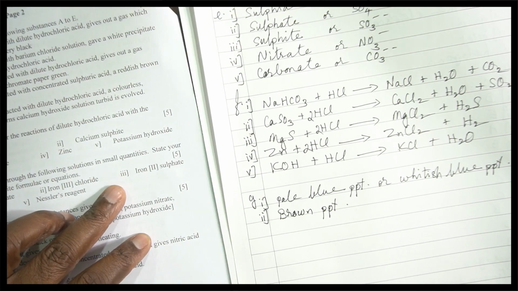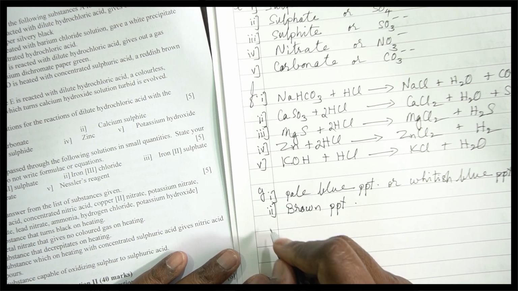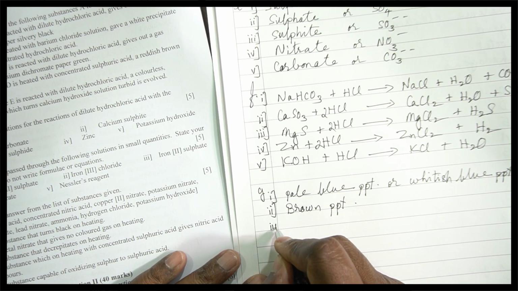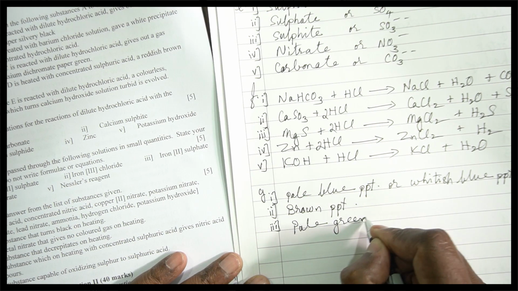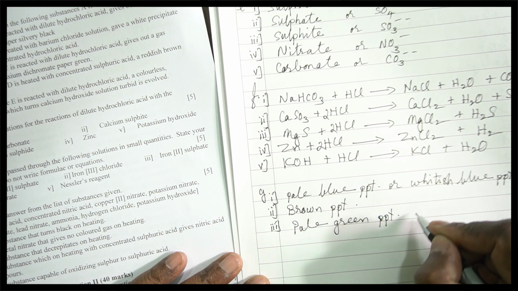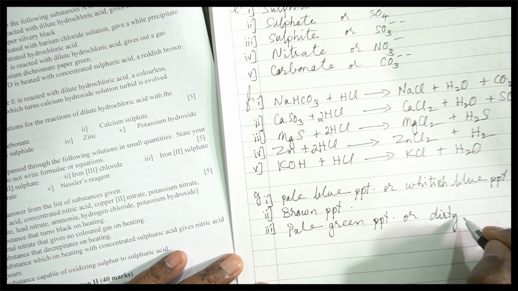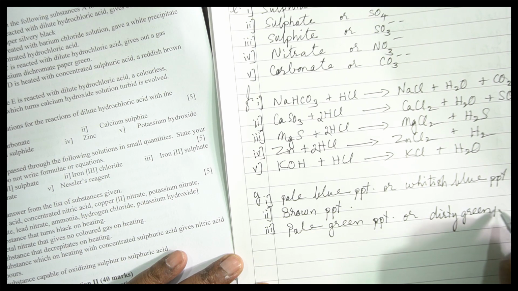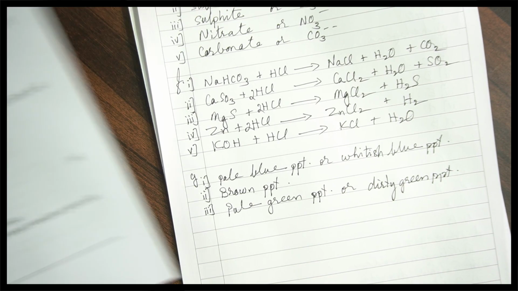In the third part, we have iron 2 sulfate, that is ferrous sulfate, FeSO4. You will get a pale green precipitate, PPT, or some people call it a dirty green precipitate. Okay, dirty green precipitate or pale green precipitate.